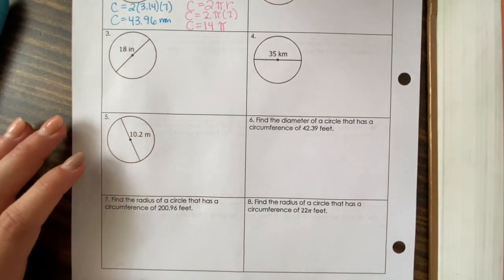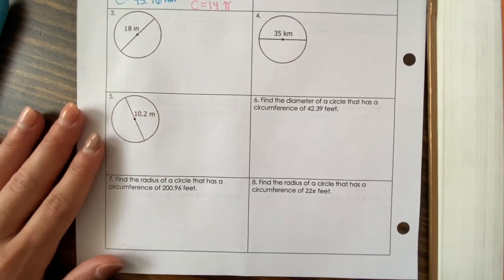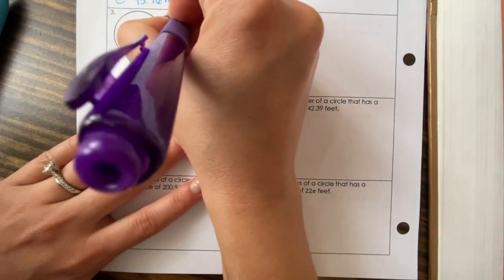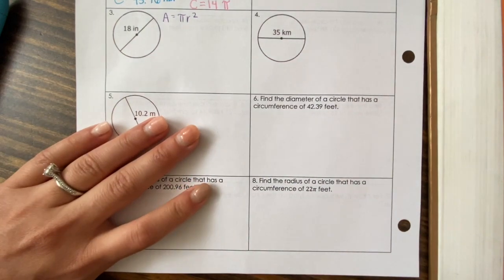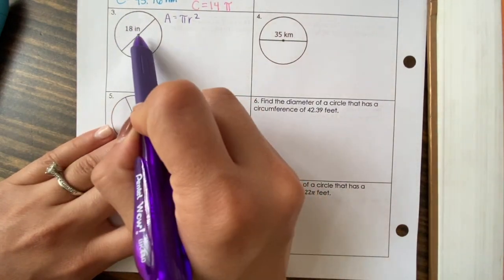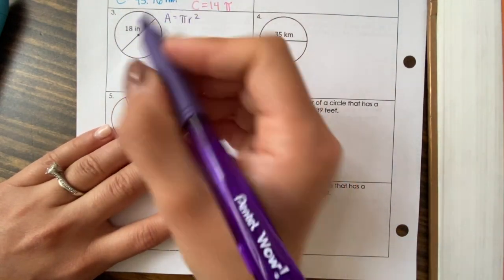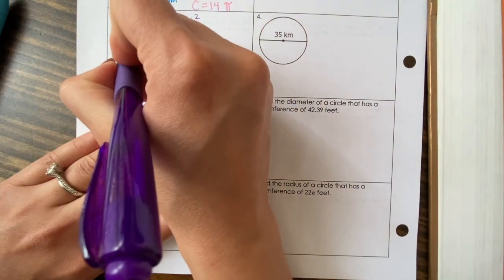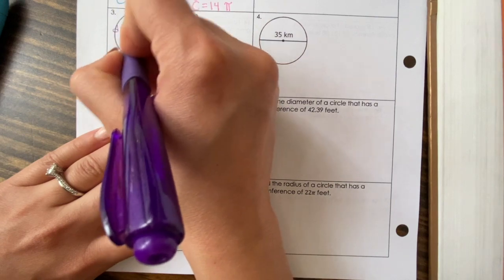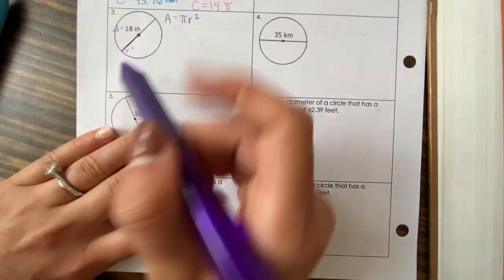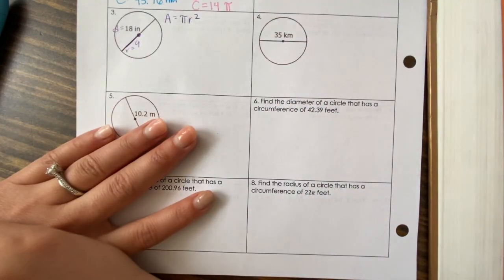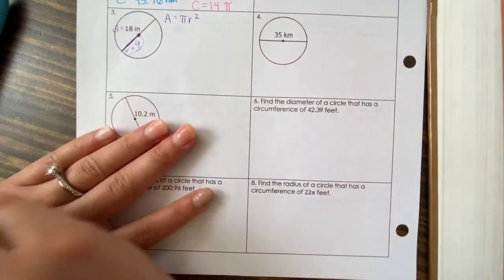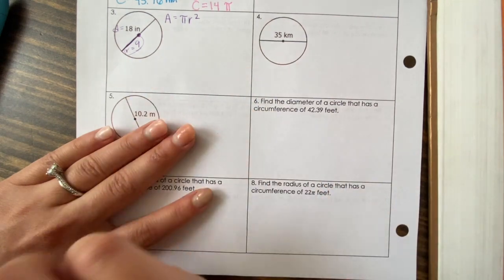We're going to do the same exact thing for number 3. All right, so we're going to start off with area equals pi r squared. The only thing here is when they give you the distance all the way across, this is your diameter. We want the radius, which is only half of that. So 18 divided by 2 gives you 9. So your radius for this problem is 9, not 8. You want to make sure that you use your radius in this problem and not your diameter.